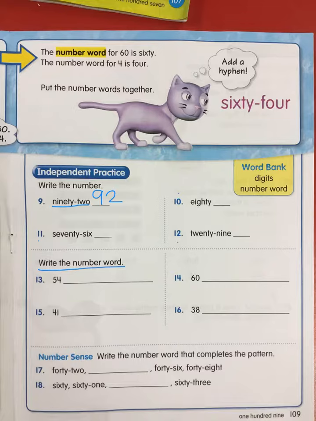Okay, so I hear 54. Oh, there's that pause, remember? So I need to add this hyphen like in 64. So 50. Ooh, I need to back up. 50 hyphen, and the number word for 4 is F-O-U-R. And that makes the numbers go together. Go ahead and do number 14.